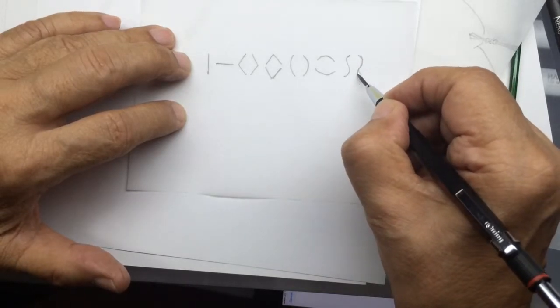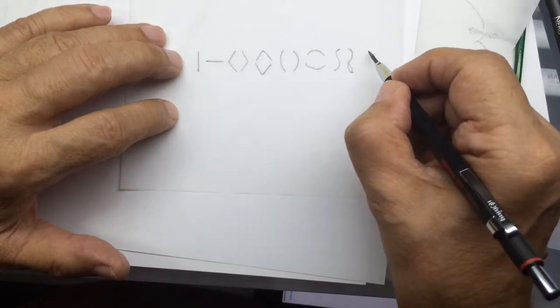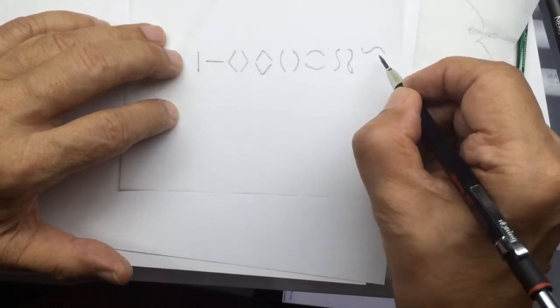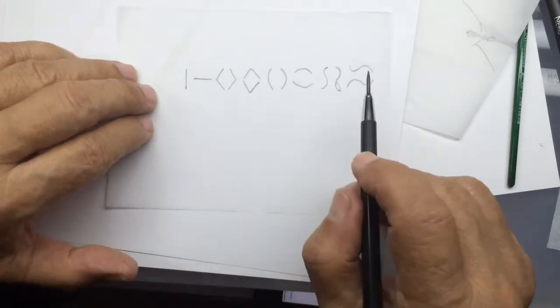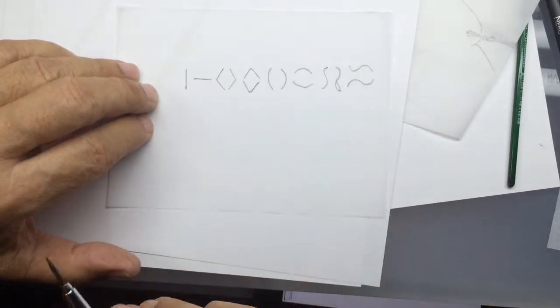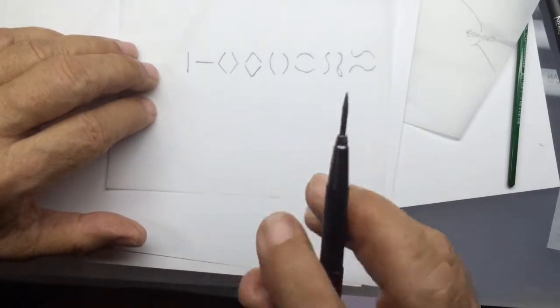Whoa, what did I do? I messed up. Okay, S line. Then it would be the S line and the S line, like this. So now we have all of these shapes that we can work with. And what can we do with them? Now this is what I'm going to do in its basic form.